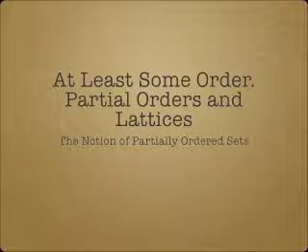At least some order, partial orders and lattices. The notion of partially ordered sets. Let us assume that you are looking for air tickets for your upcoming trip. There are 5 different airlines offering service to your destination, and you know what each of them would charge for a ticket. However, price is not the only important criterion for you.